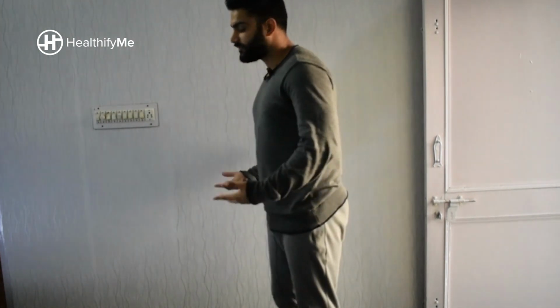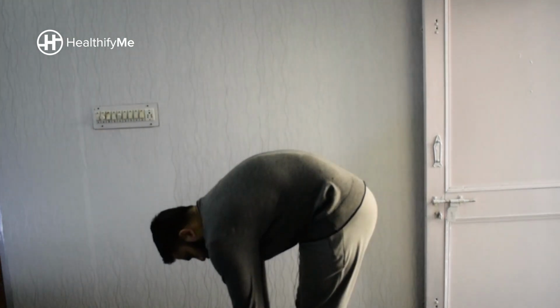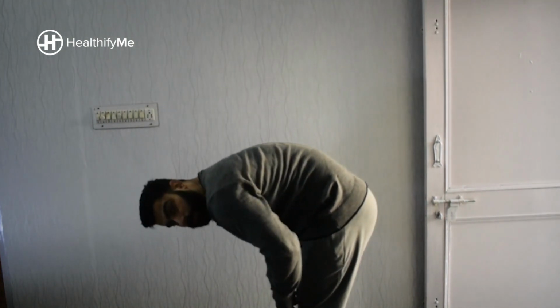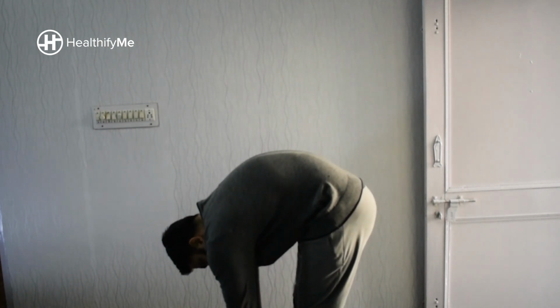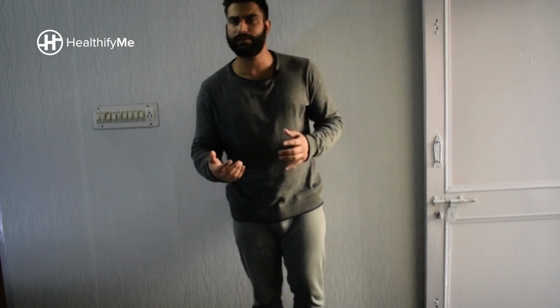The next exercise that you need to do is the hamstring static stretch. Stand straight, and then bend forward, keep your knees straight and try to touch your feet. Hold it at a point. It doesn't really matter if you touch your feet or not. All you need to do is bend down and hold at a point where you feel a minor discomfort. Even for this stretch, you need to hold each stretch for at least 15 to 20 seconds, and you need to do it for 3 sets.